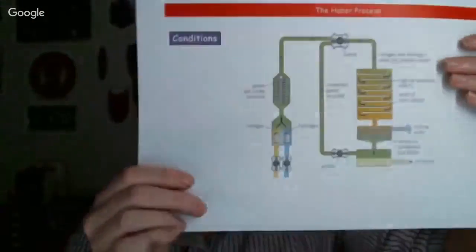This is going to give us ammonia, but that's not the only chemical that goes into our fertilizer. Because what we're really going to do is carry out a neutralization reaction, which is going to be an acid plus an alkali, making a salt and water. You need to be able to name that salt.